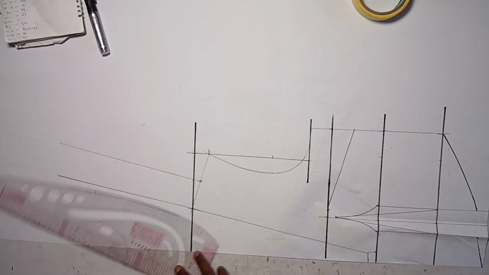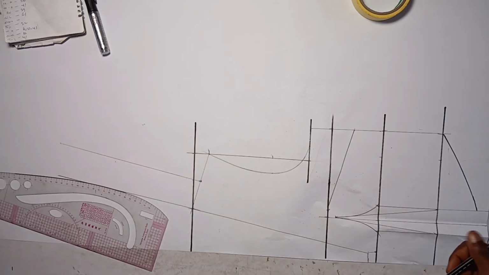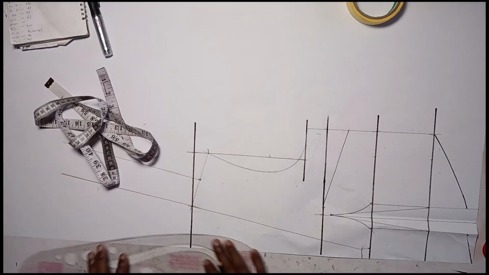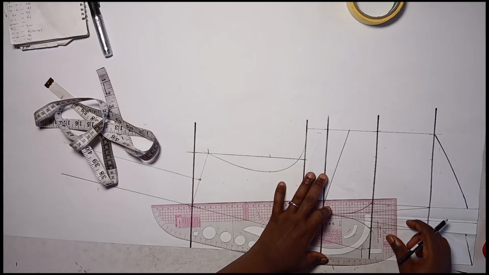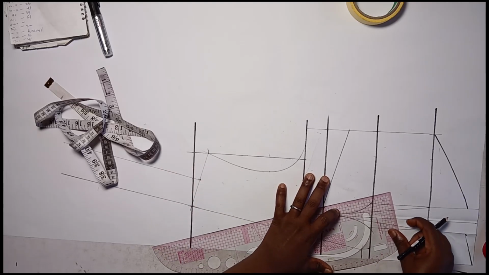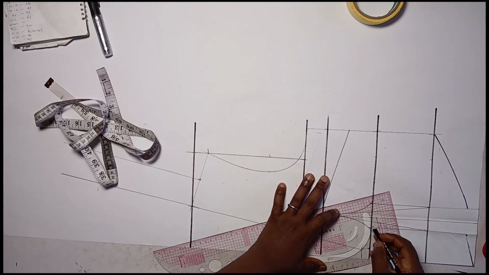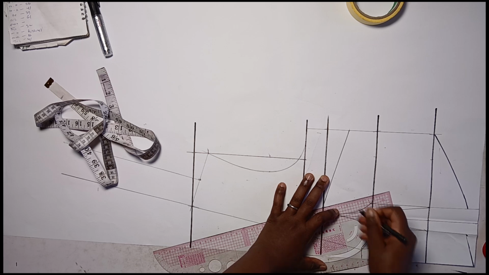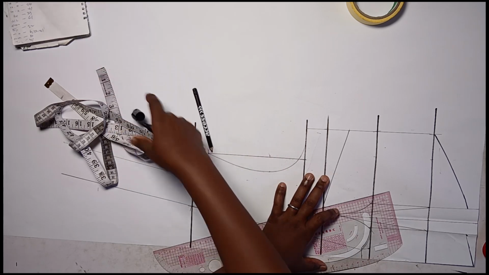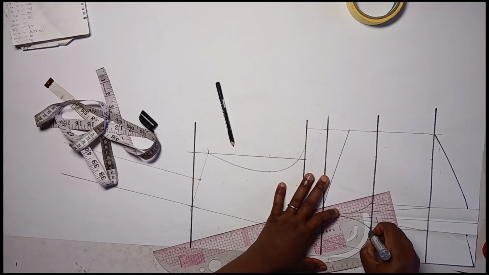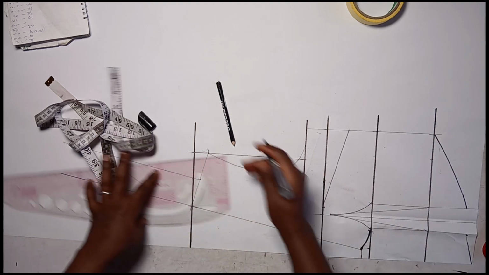So I have the neck extension like this. So this point here, to connect it, you are just going to use your free hand or just use your curve ruler to mark it out to this point like this.